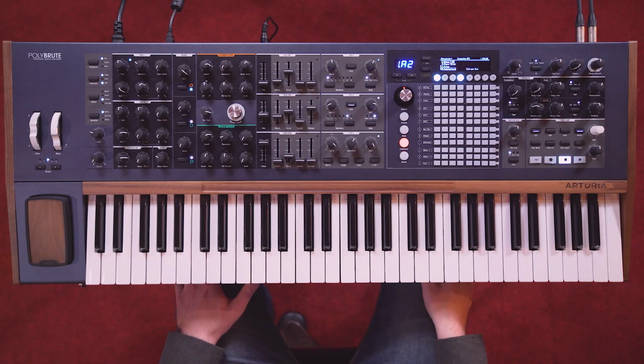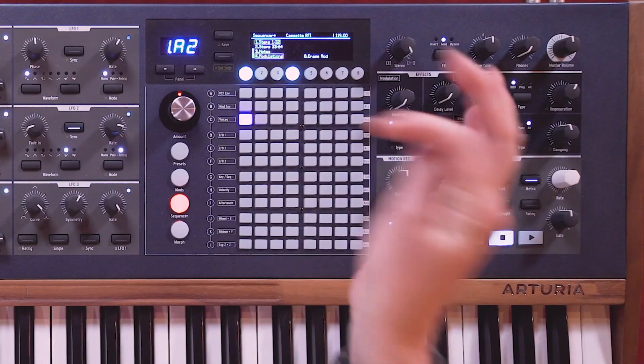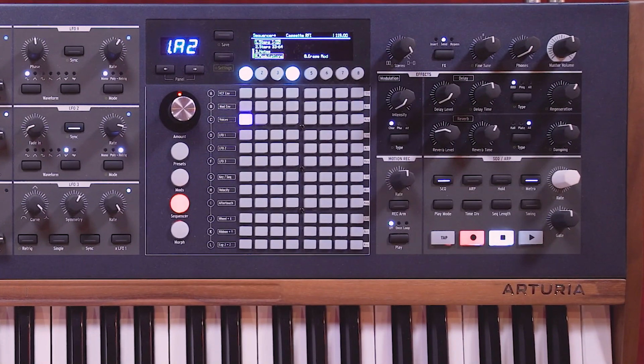We can also use the step recording mode to edit the modulation lanes. To do this, enter step recording mode and select a step as we did before. And then to add modulation, simply turn the desired control to create a change for this step.